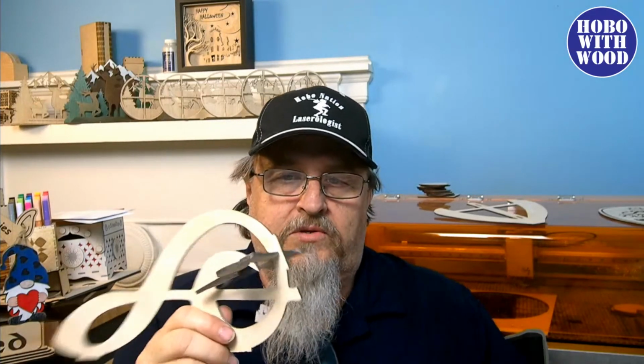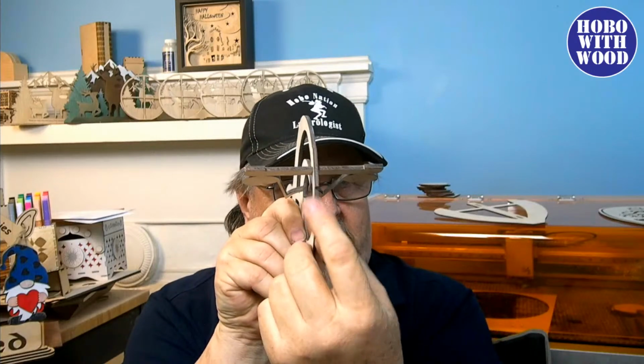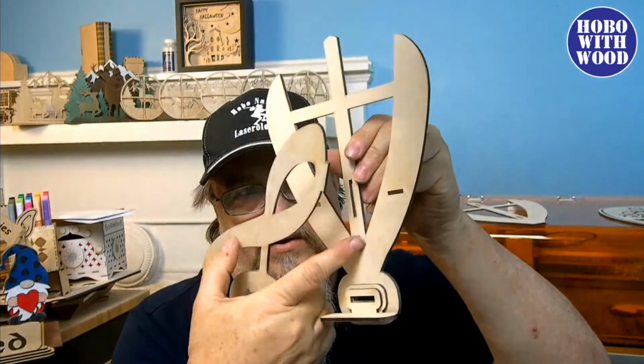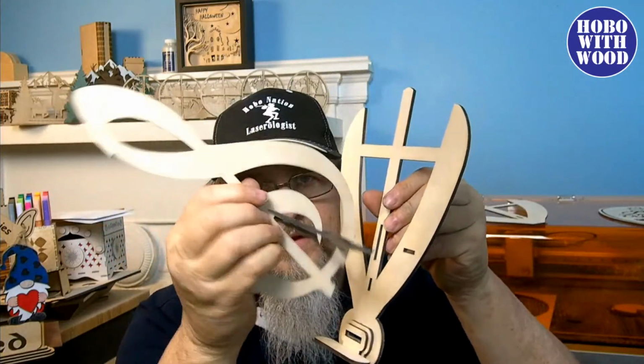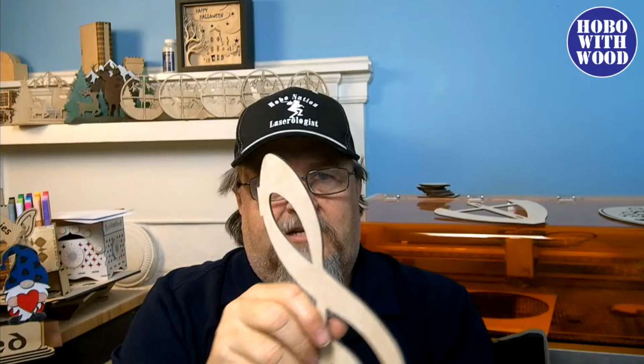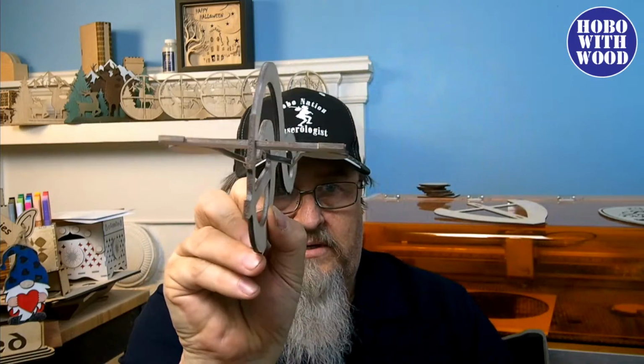But if you were only using these two slots on the base of the treble clef to fit into the base of the stand right here, it's going to want to move side to side. It's not going to be very stable, especially once you add your back piece and any artwork on it. So I added an additional cross section so that it has 4 slots in it that sit in the base. And that cross section that runs through there is where the problematic slot exists.